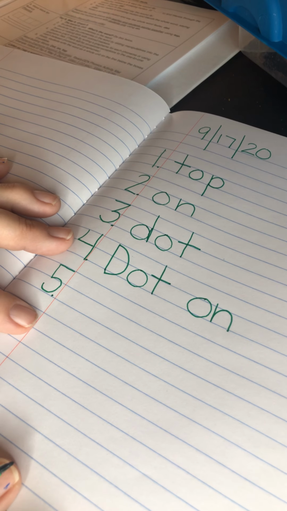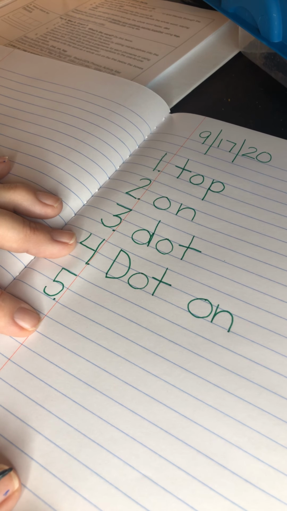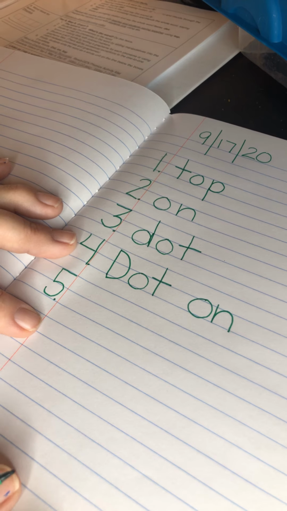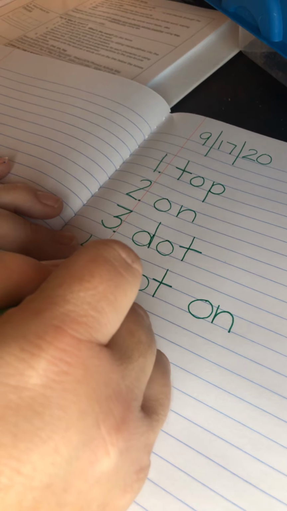Now we're going to write our sentence. If you need to pause the video to slow down, go right ahead. This sentence starts with the name Dot.